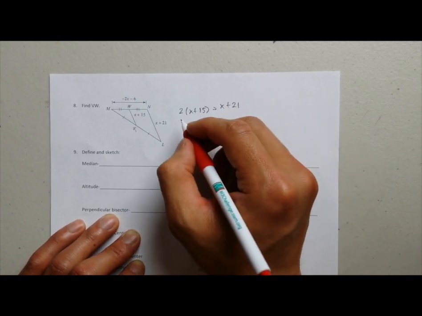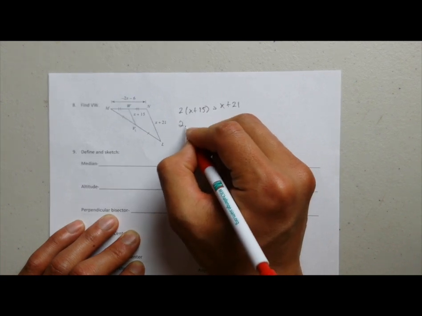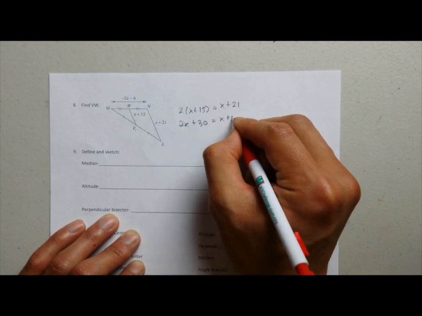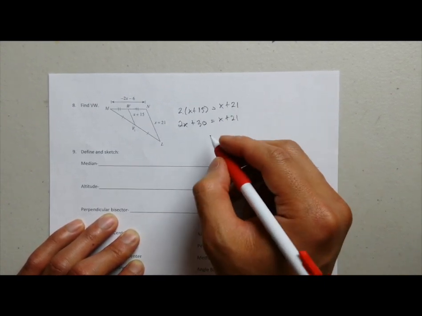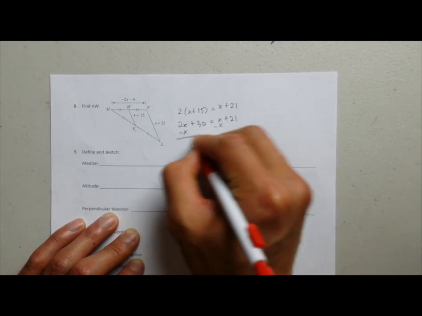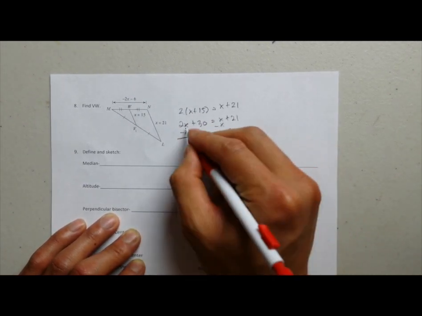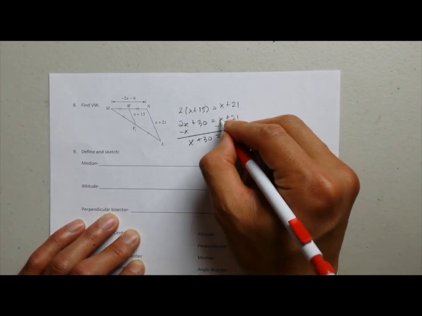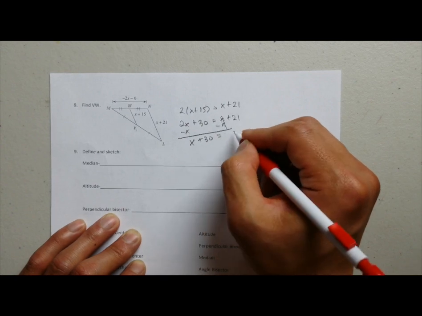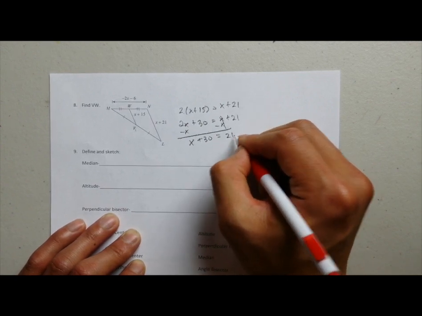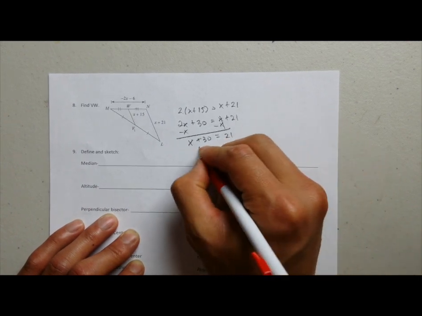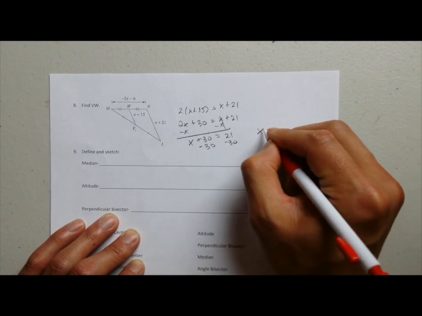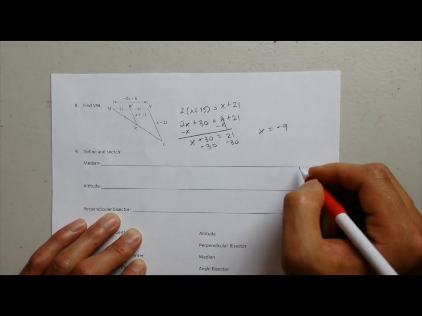Now distribute the 2. You'll get 2 times x is 2x plus 2 times 15 is 30 equals x plus 21. Subtract x from both sides. You get that 2x minus x is just x. Bring down the positive 30. Here x minus x cancel out. It becomes 0. Bring down the 21. Now to solve for x, subtract 30 from both sides. You get that x equals negative 9.